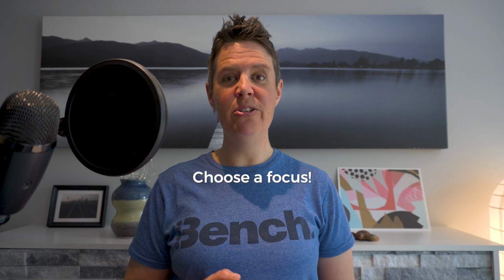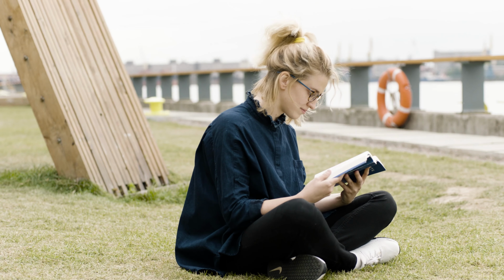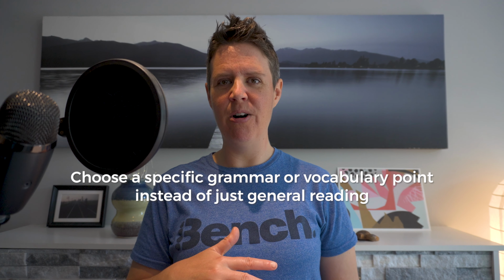So first of all, choose a focus. Something like speaking or reading isn't a focus. It's not great because it's just not detailed enough, and it's a little bit fuzzy around the edges. What actually are students practicing? I'm not sure. So it's better to choose, for example, a specific grammar or vocabulary point that students can work on.